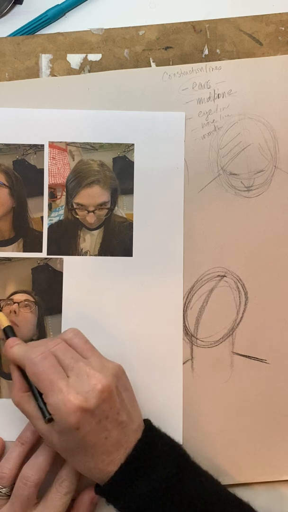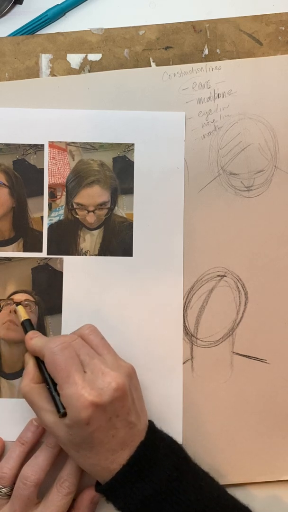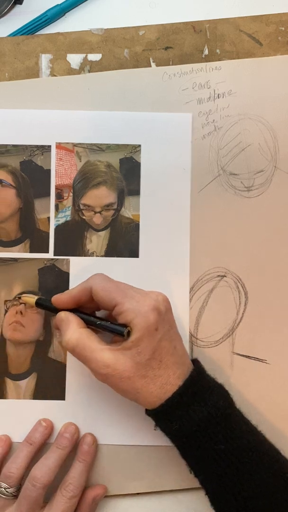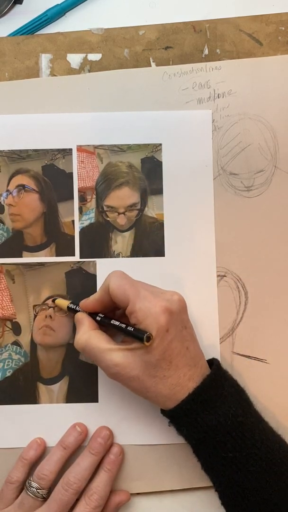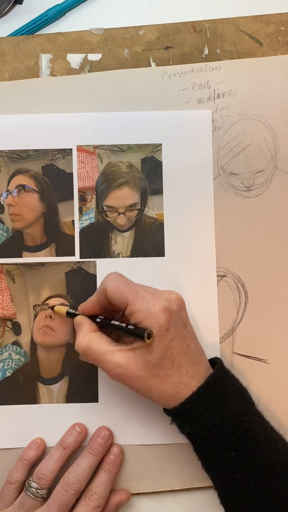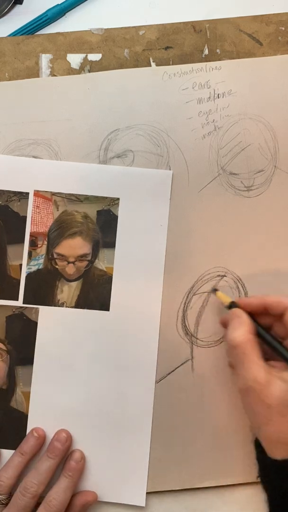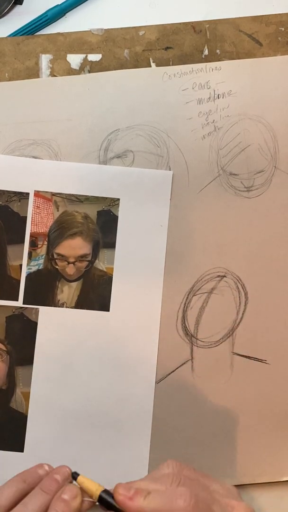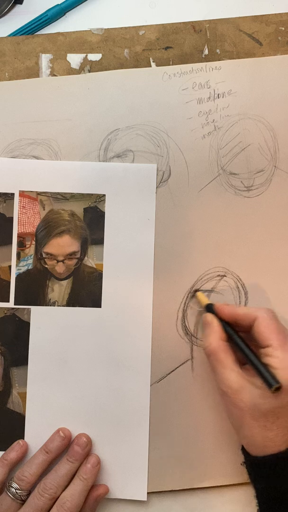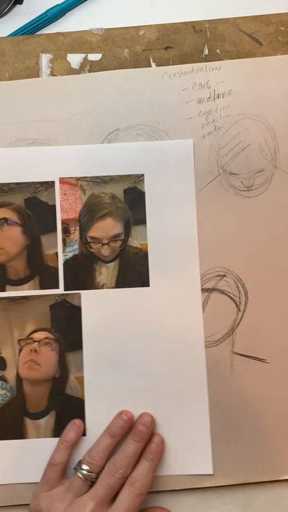After the midline, I'm going to look at where my eyes, nose, and mouth are. So my eyes, the line of my eyes is here. And so I'm noticing that this distance is pretty short compared to this distance, right? So again, I'm kind of estimating, but I think it's going to be about here for my eye line.